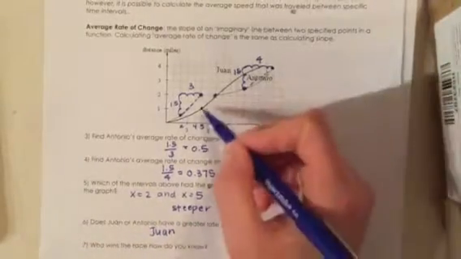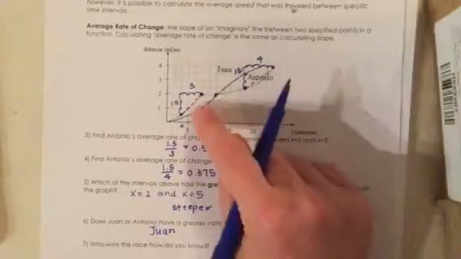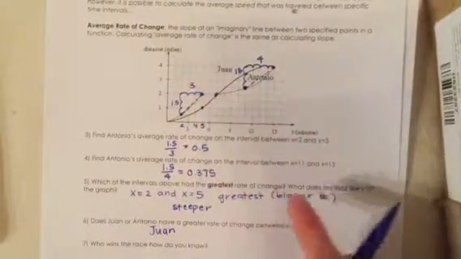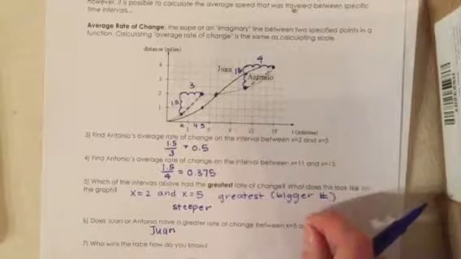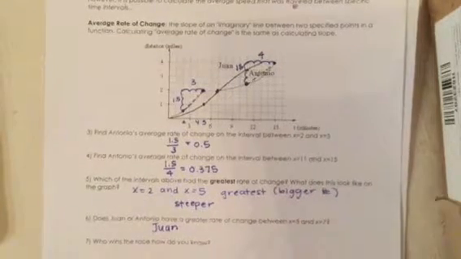And you can think of that because he has a steeper slope. You could even calculate if you wanted. He's going up 1 over 2 in this case. So 1/2 is going to be greater than 0. Either way, it will work out.